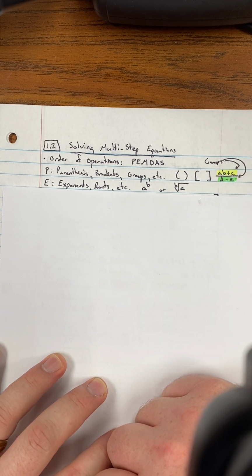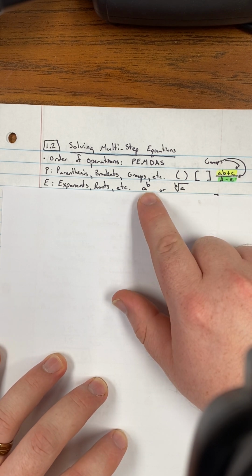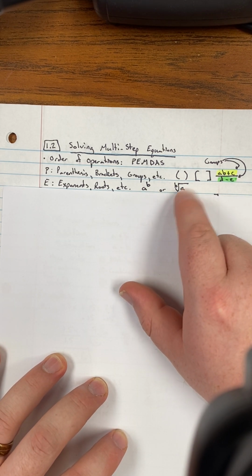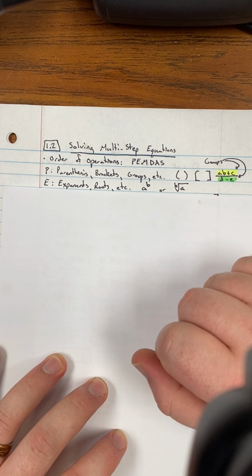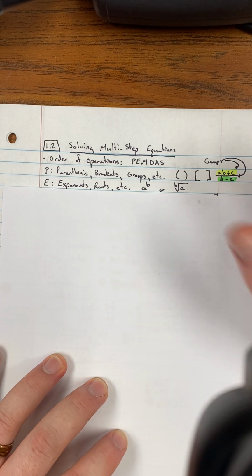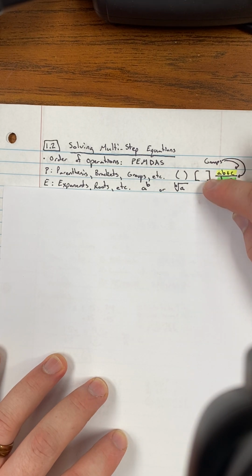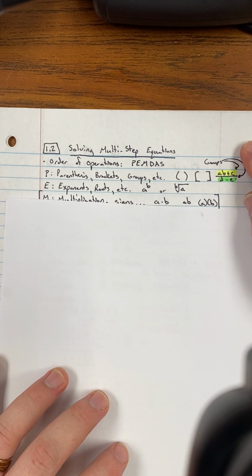So if I'm taking a square root of something as well, so a to the b, or a to the b root. So if I'm squaring something or cubing something, and if I'm taking the square root of something, those fall into the same step category.